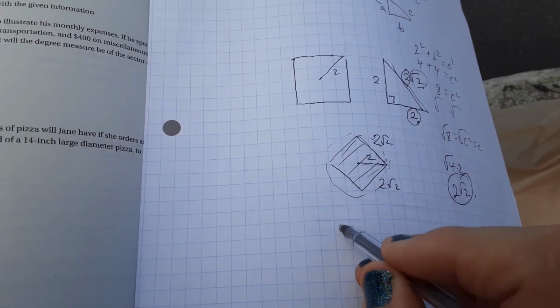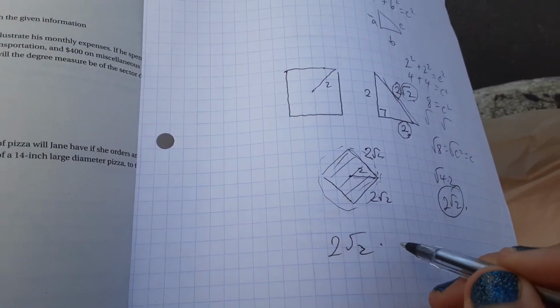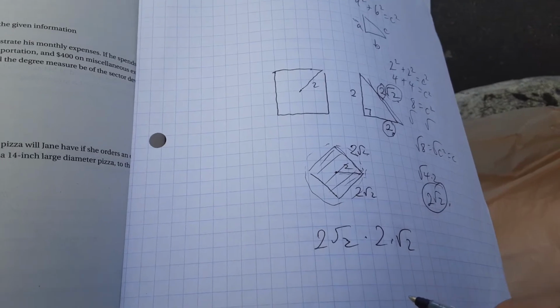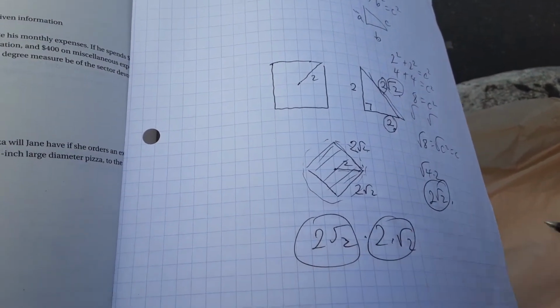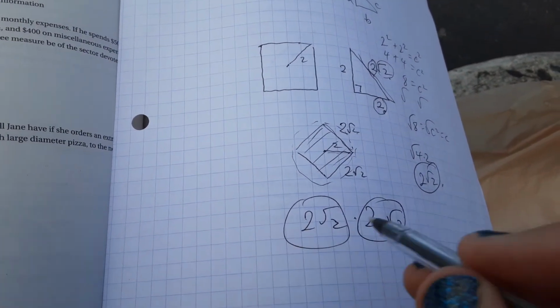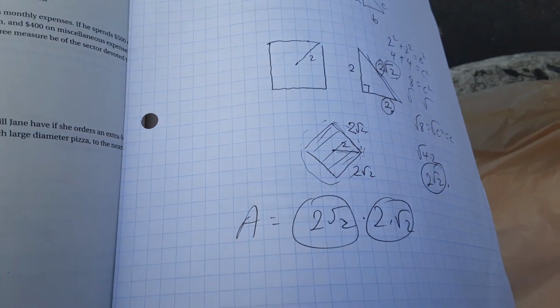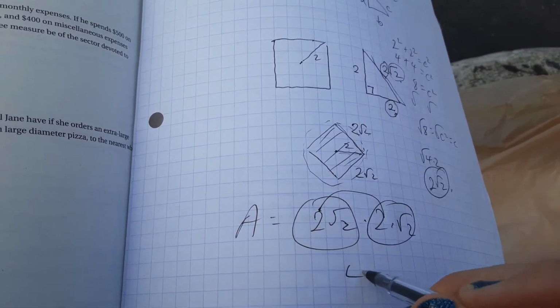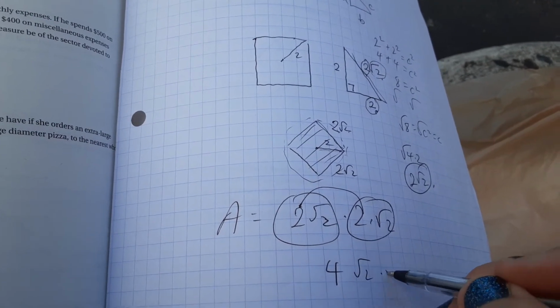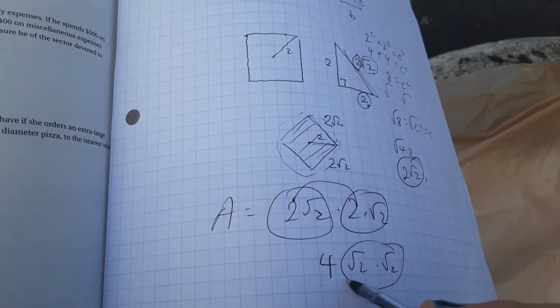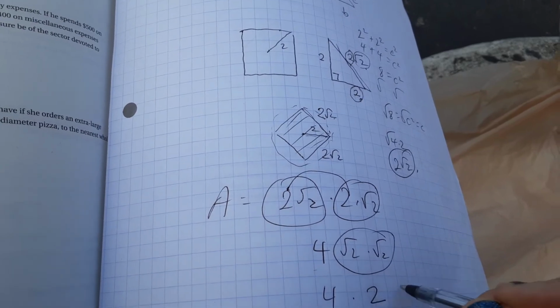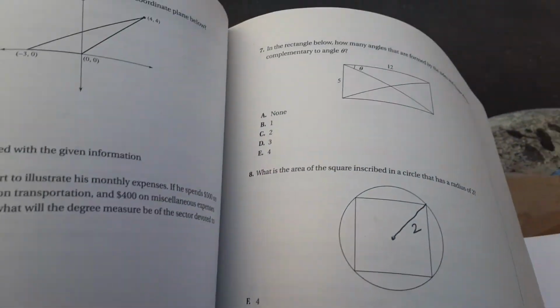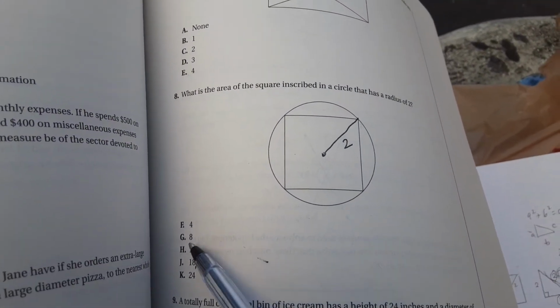I wonder what 2 root 2 times 2 root 2, right? If we multiply, that'll be the area of the square. What fun. 2 times 2 is 4. Then root 2 times root 2. That right there is 4 times 2 equals 8. And look at that. There's the answer.